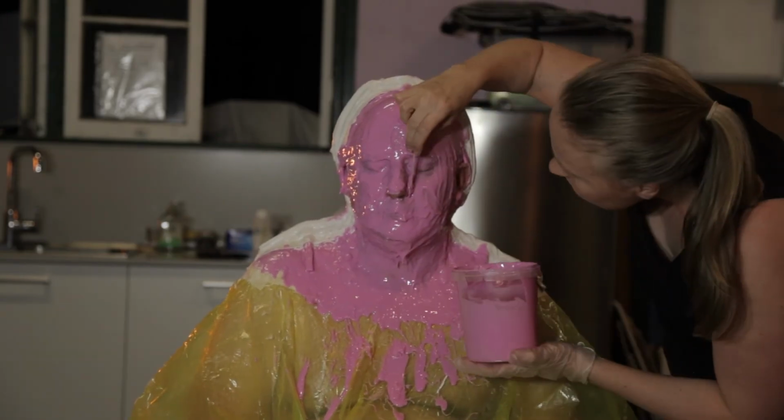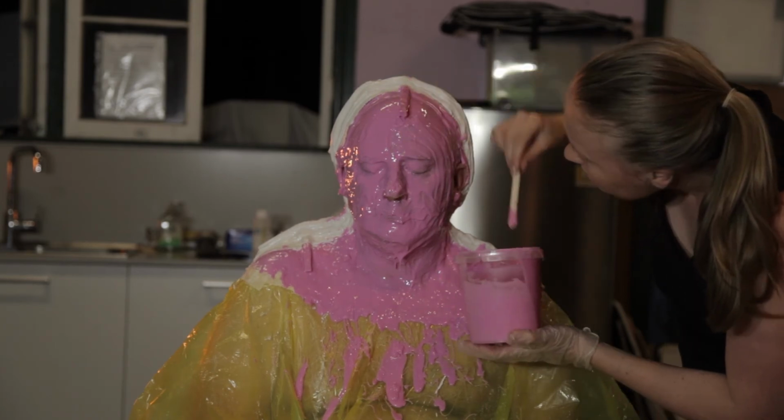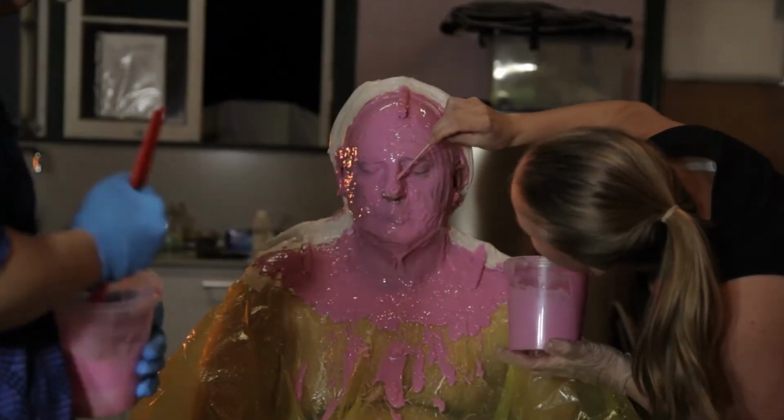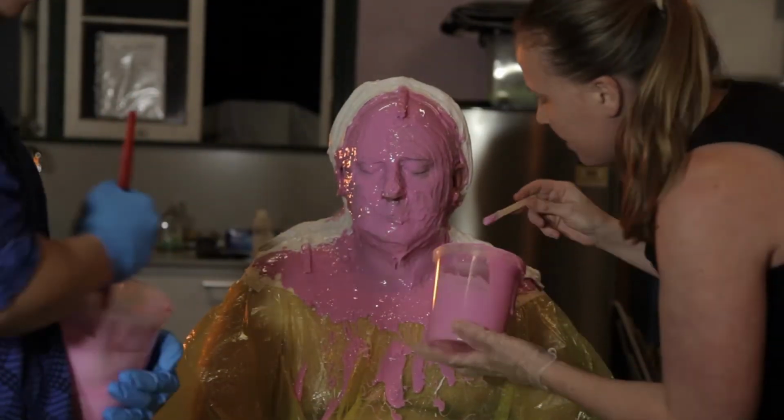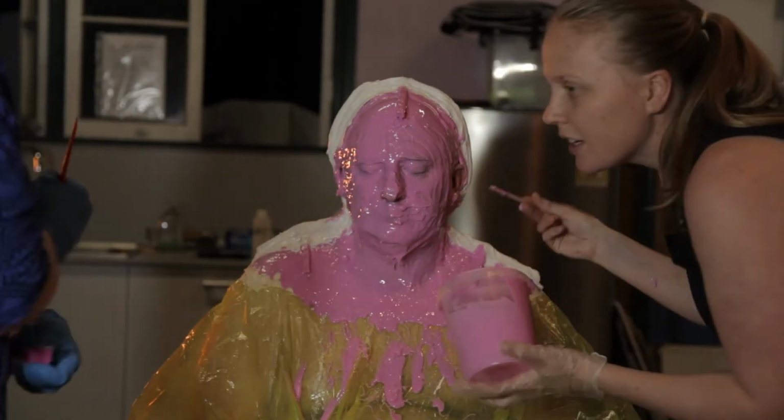The thing about this two-part mold is that it wasn't to make a perfect looking seamless image of myself. A lot of this can just be fixed up in post.